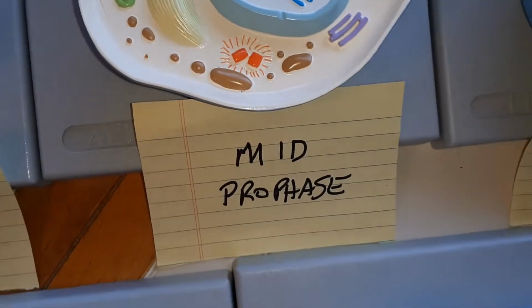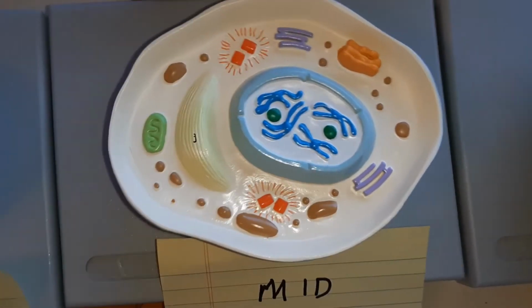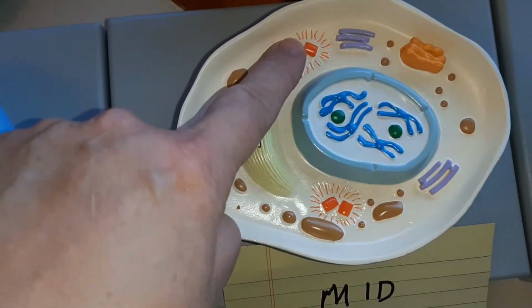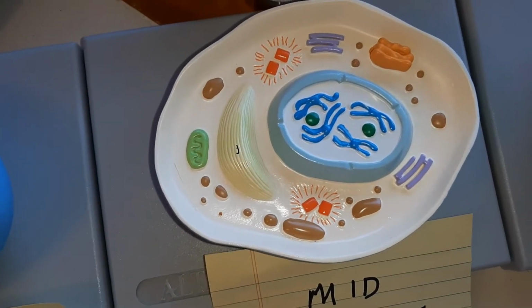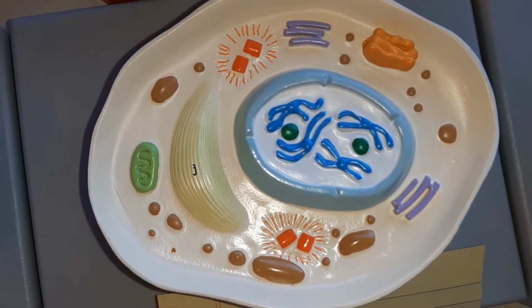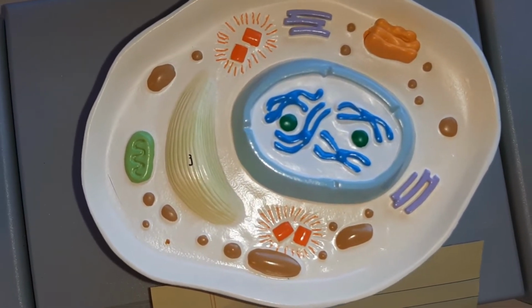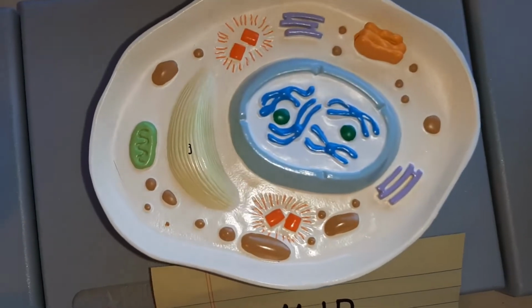Coming on to mid-prophase. Here you can see that the centrioles have migrated and the spindle fibers are elongating, but we're not quite ready to attach them to the chromosomes, which have now condensed, formed proper chromosomes attached at their centromeres, and are getting ready to be attached to the spindle fibers.